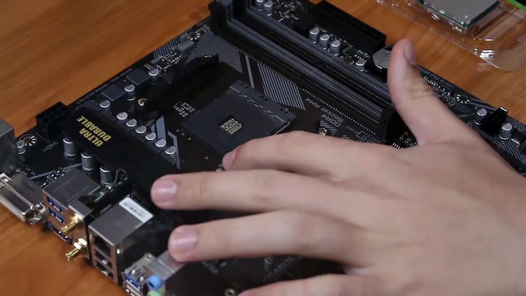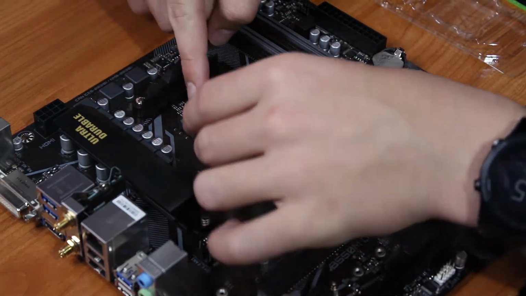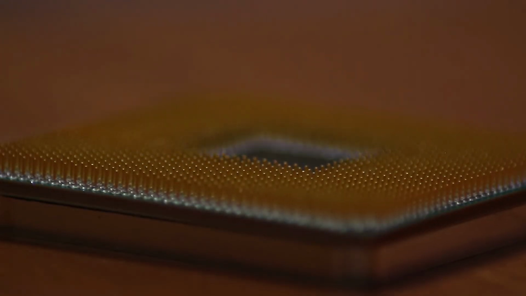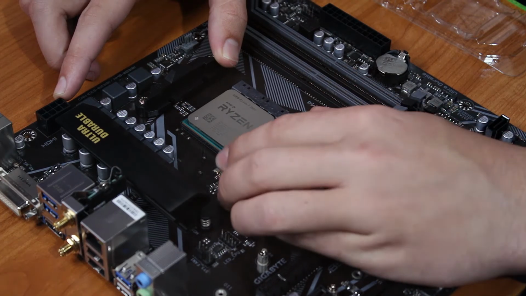Now the CPU connects to the motherboard via this socket. In this case it's an AM4 socket because I'll be installing an AMD processor, and because of how fragile those pins are on the bottom of the AMD processor, I'll have to be very careful because once they bend, the processor is pretty much useless. And basically you just have to line the CPU up with the bracket correctly, and there's usually a triangle on the motherboard and the CPU to make this easier to find.